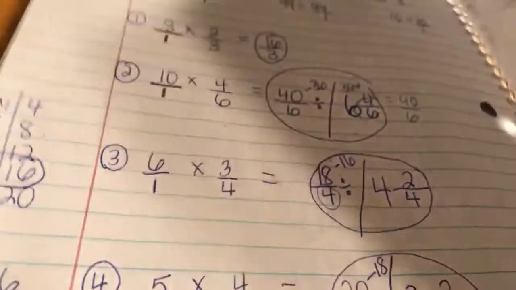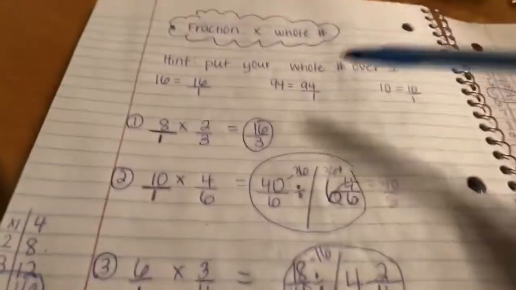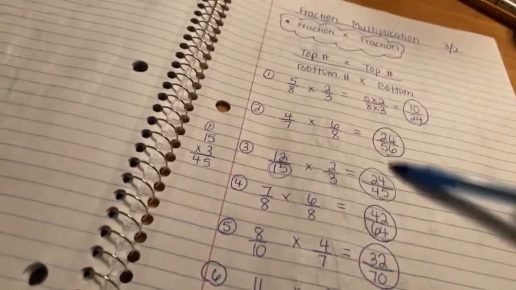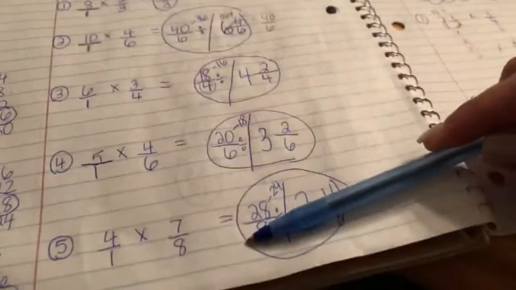Before you try your exit ticket, I need you to show Miss Staples. She needs to sign off on the fact that you have 5 examples underneath fraction times fraction. Oops, that's not my right page. There we go. We have 6 examples under fraction times fraction. We have 5 examples under fraction times whole number. And then we should have 4 examples under fraction times a mixed number.